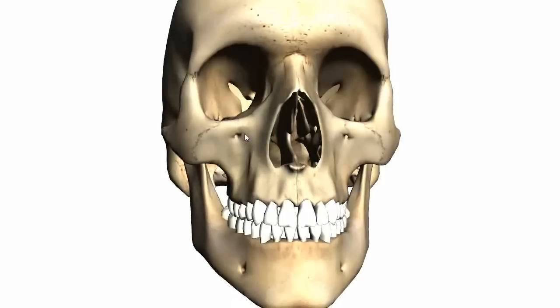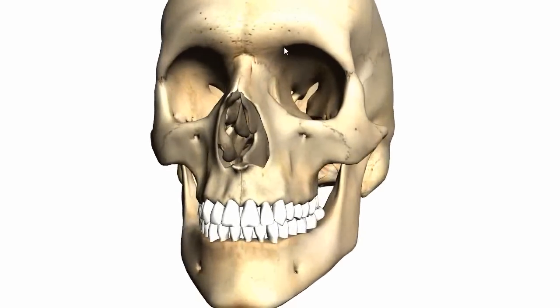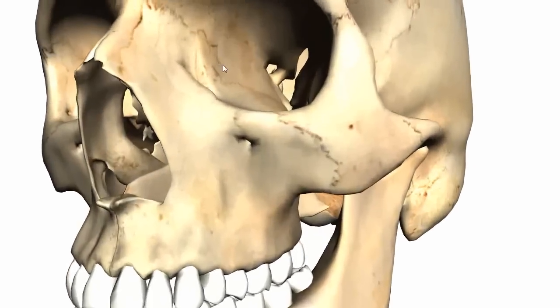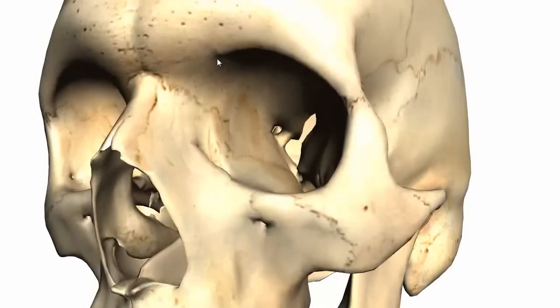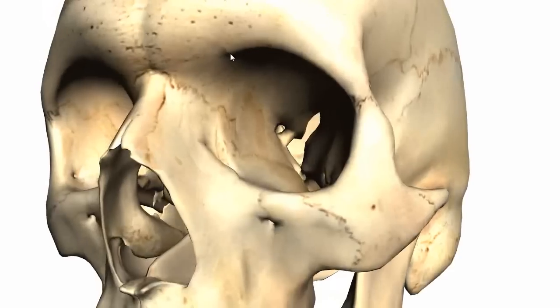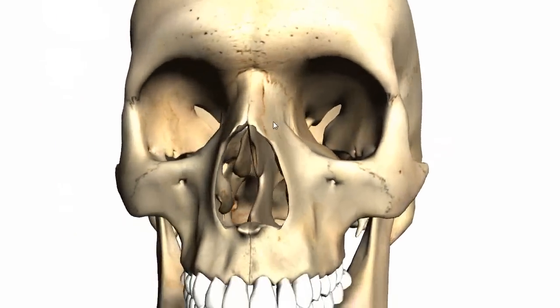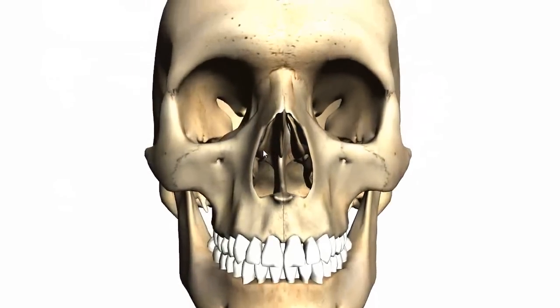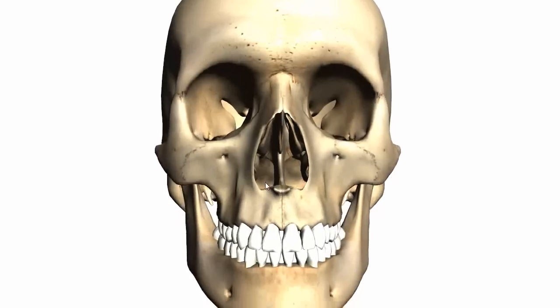So this one here is the infraorbital foramen, and you've also got the supraorbital foramen, which is part of the frontal bone. You could just about make it out. It's more of a notch. I think it's also called the supraorbital notch. They just allow the infraorbital and supraorbital vessels and nerves to pass through. So that's the maxilla bone.